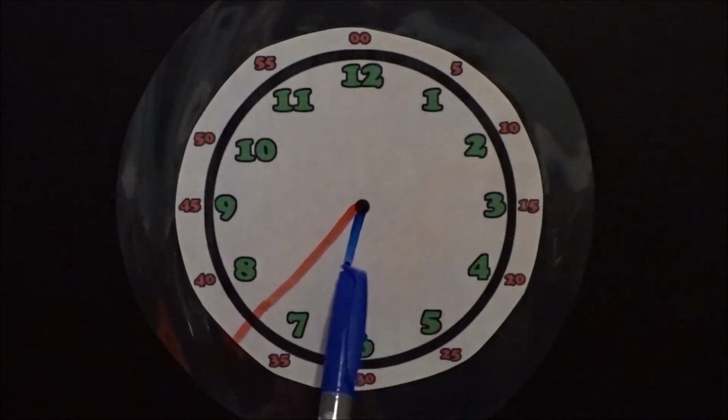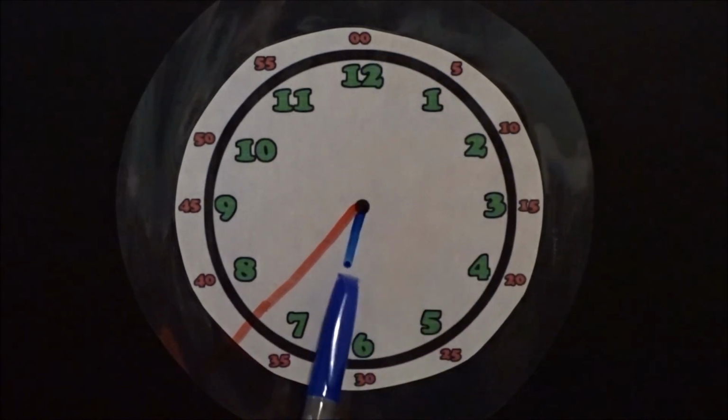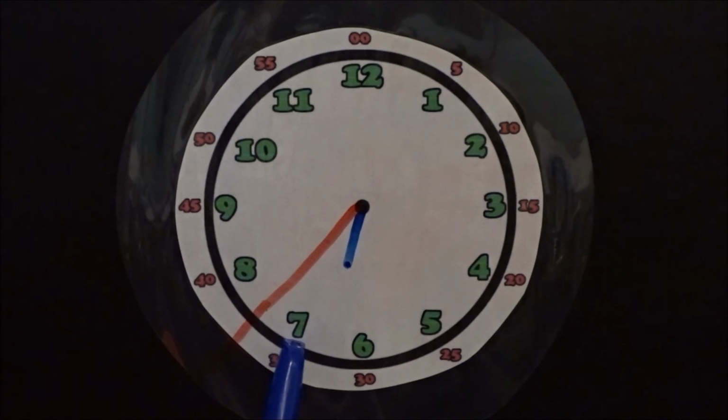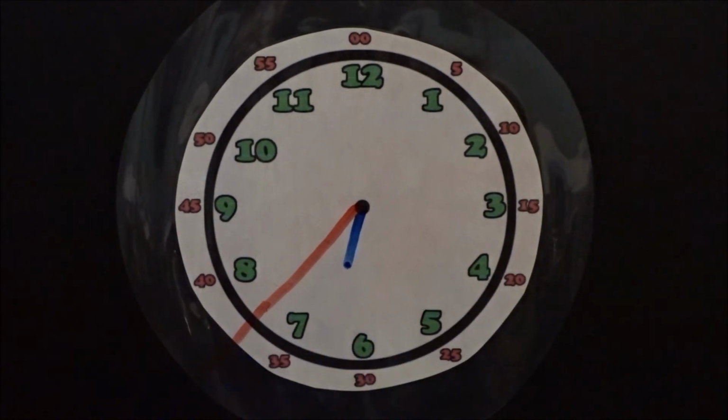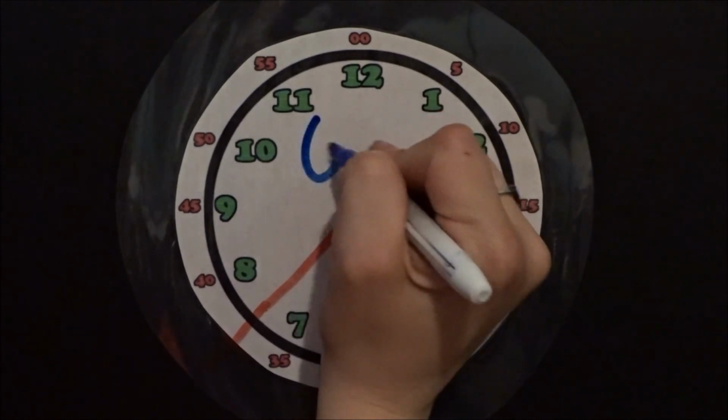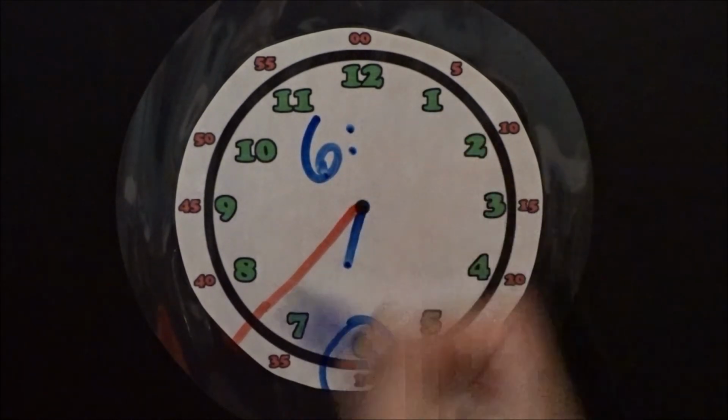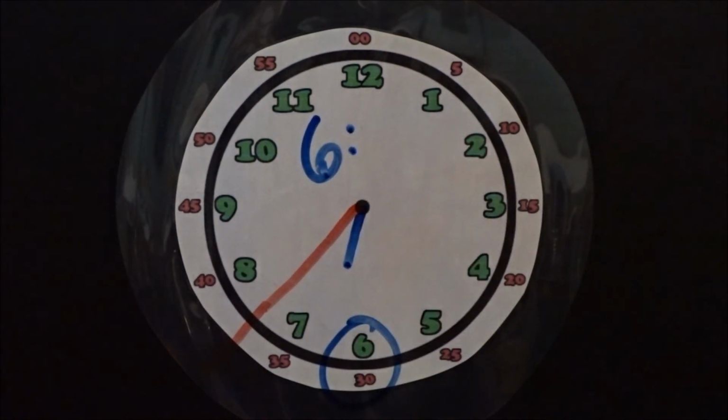So we are going to look at our hour first. So we know it's in between the 6 and 7. But if it was 7, then the hour hand would be after 7 or on 7. So then we know that our hour is going to be that 6. So 6. Now let's count our minutes.